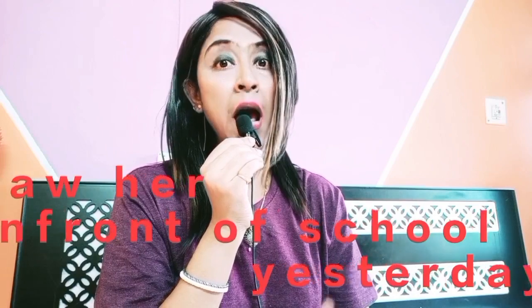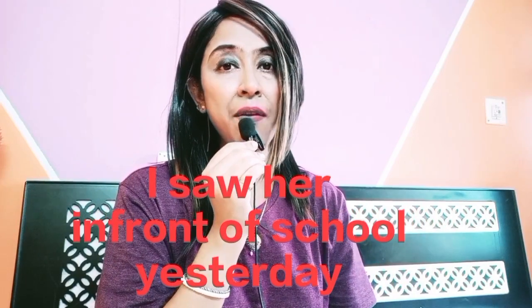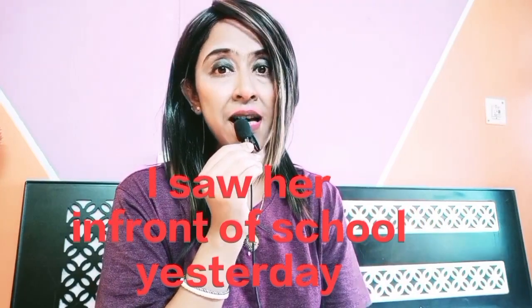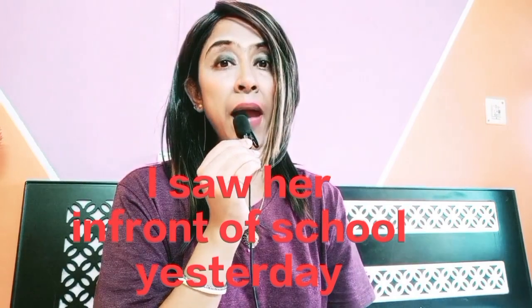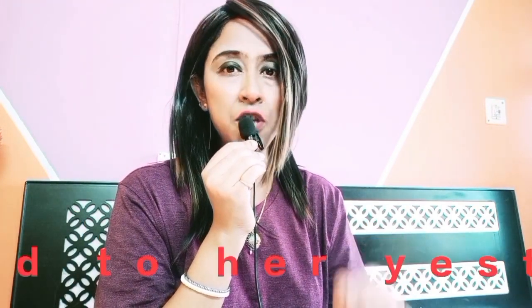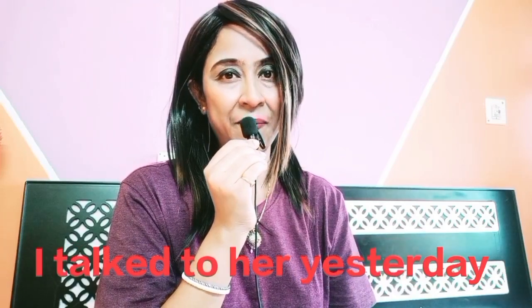This is how we have used the past forms of certain verbs in making our sentences. मैंने कल उसे स्कूल के सामने देखा था. Again, we are talking about an incident that happened earlier. I saw her in front of school yesterday. मैंने कल उससे बात किया. I talked to her yesterday.